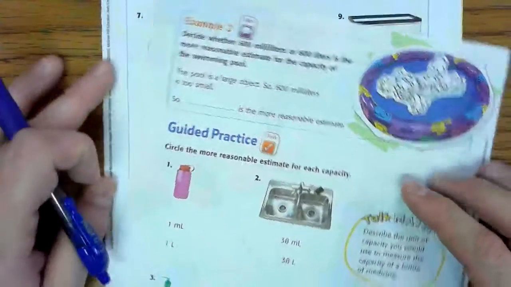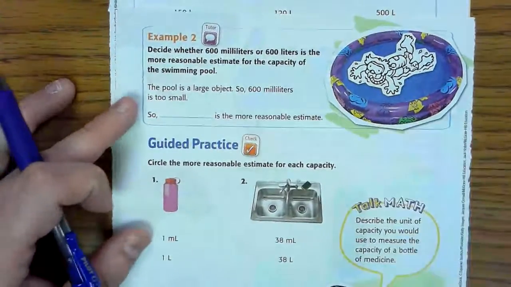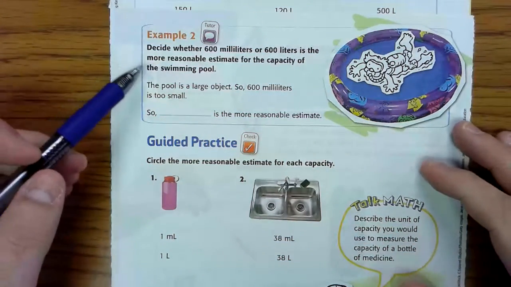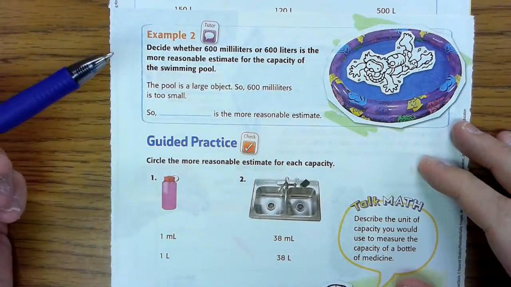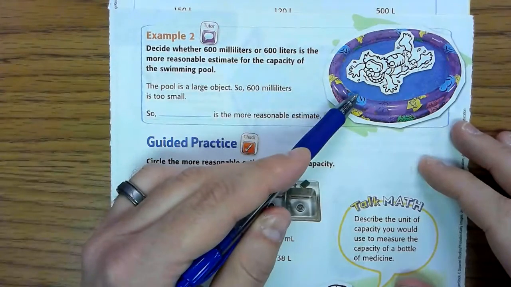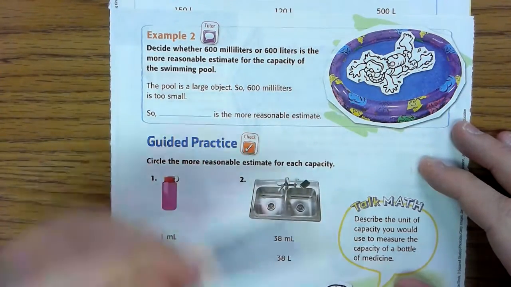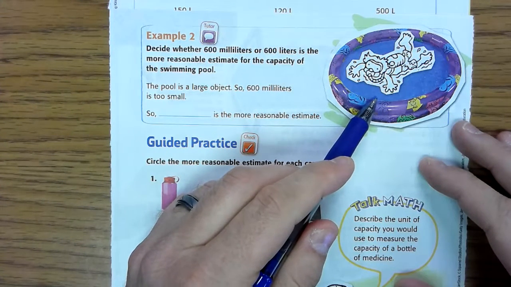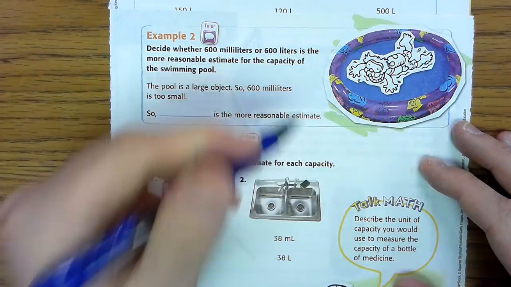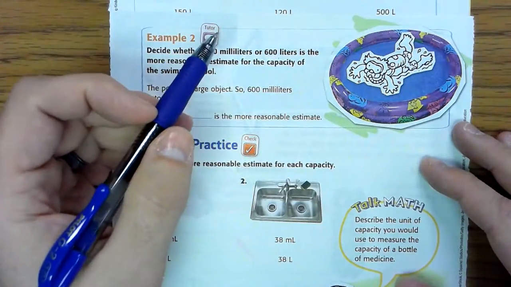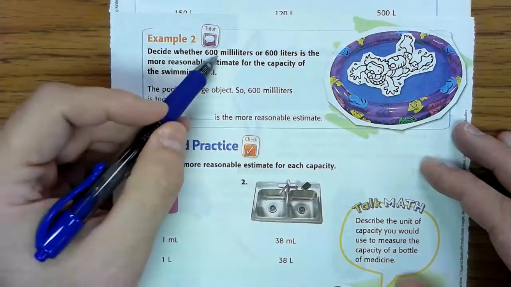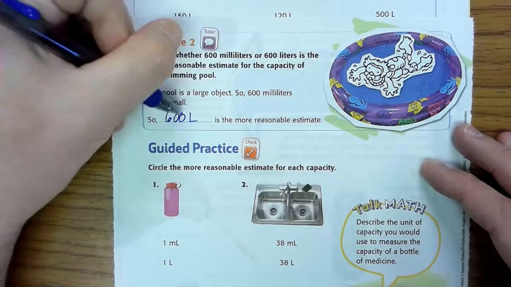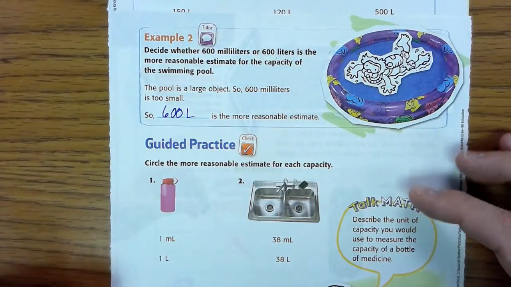All right, turn the page here. Example 2. Decide whether 600 milliliters or 600 liters is the more reasonable estimate for the capacity of the swimming pool. Again, think of the dropper. 600 little droppers would fill that up, or 600 liters. This is obviously a small pool, but it is very large. So if we're looking at large objects, we're going to be looking at the liters, and with smaller things, we're going to be looking at the milliliters. So 600 liters would be the most reasonable for that.